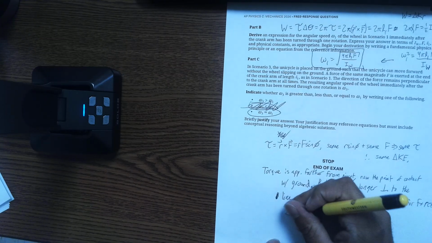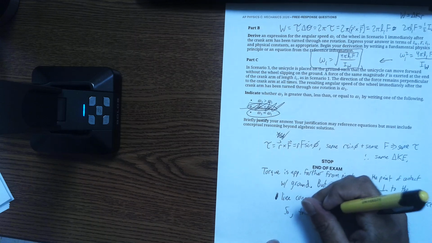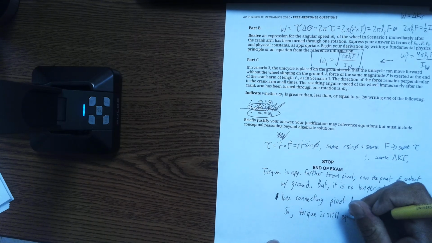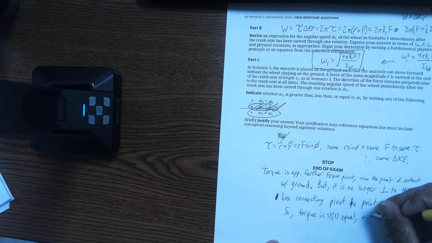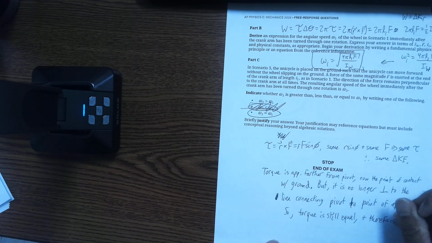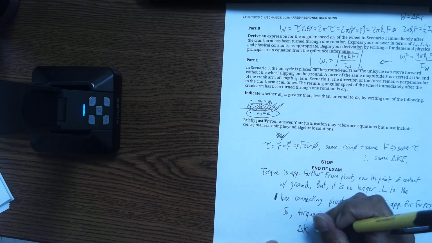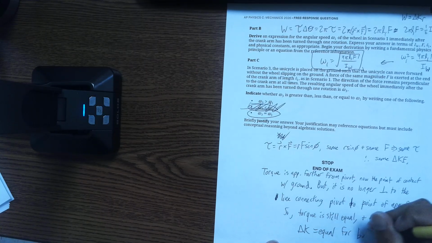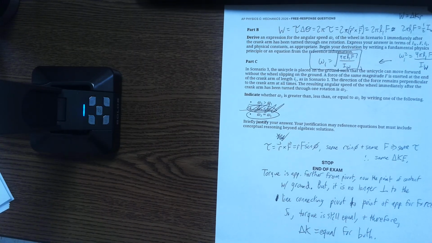So torque is still equal, and therefore delta K must also be equal for both. Okay, I think that's correct.